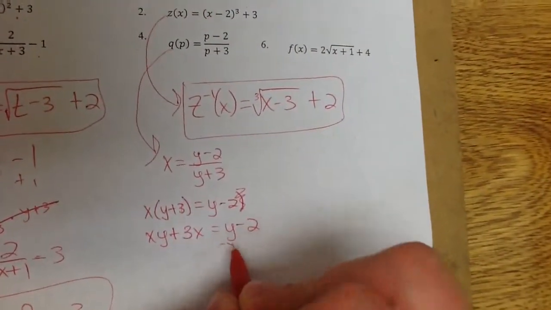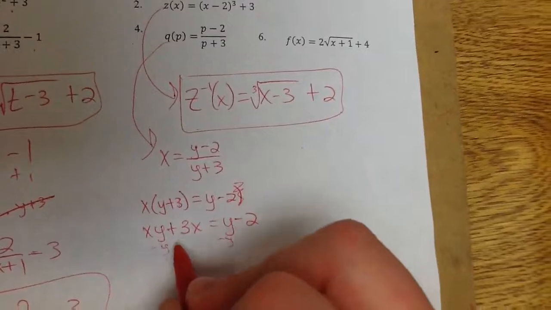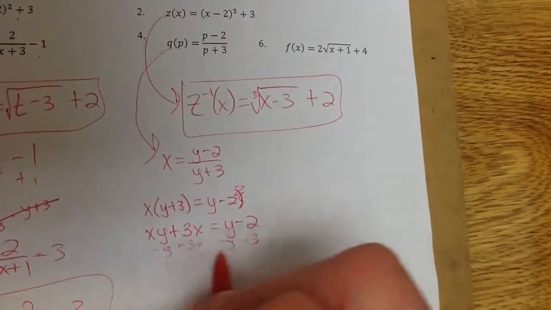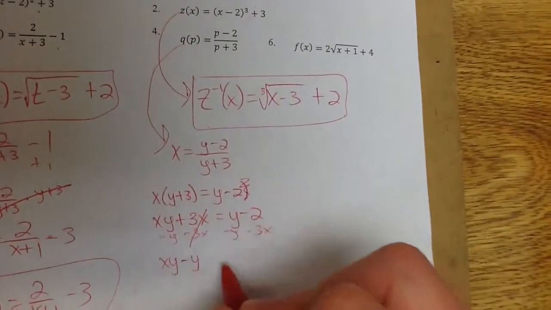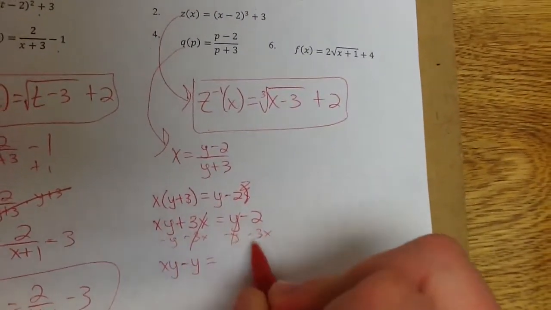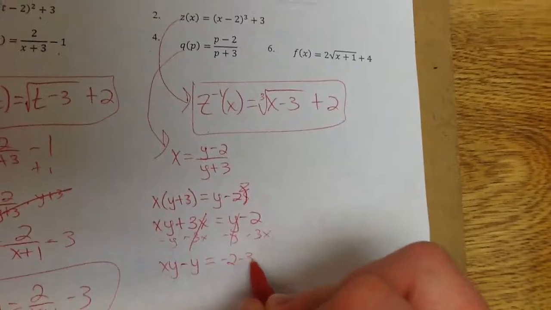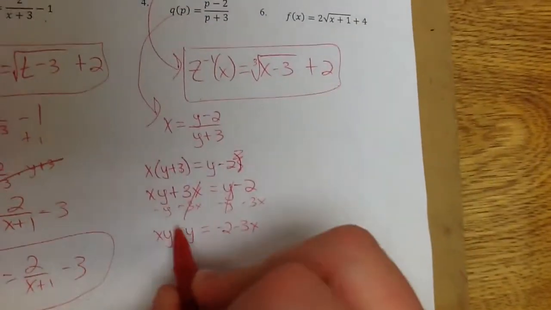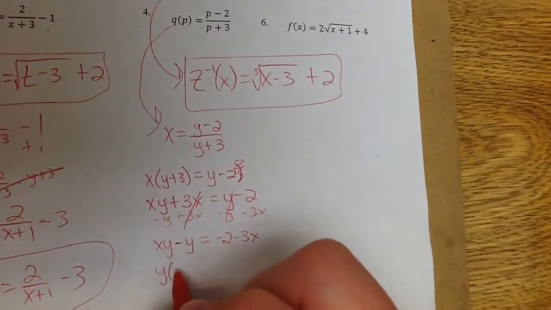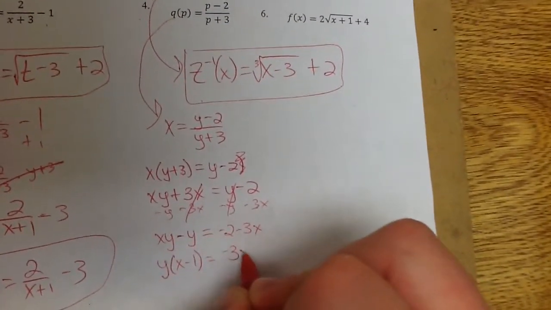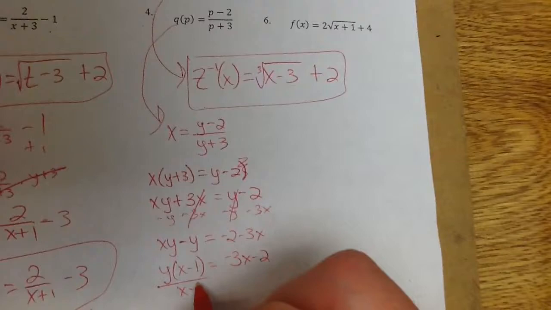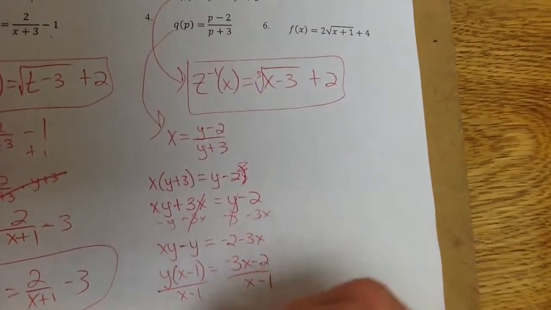So now I can minus y and minus 3x, and so I have xy minus y equals negative 2 minus 3x. Factor out a y, so y times x minus 1 equals, I like to put the x first, and then divide by x minus 1, and there's your answer.